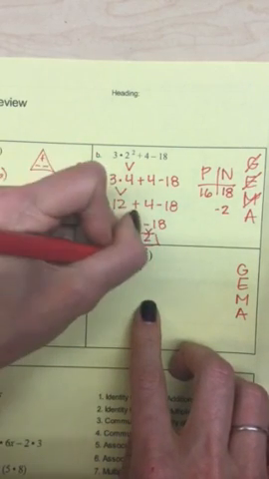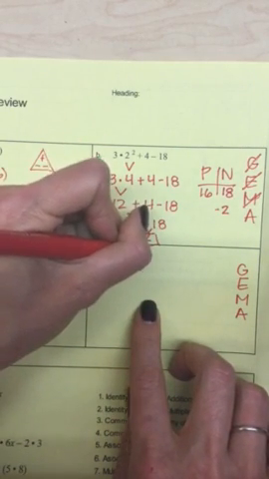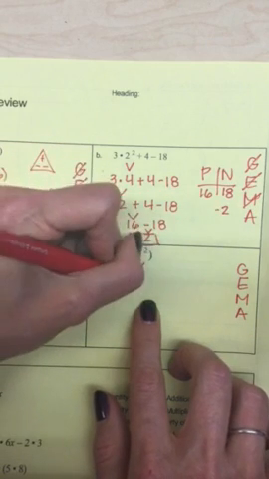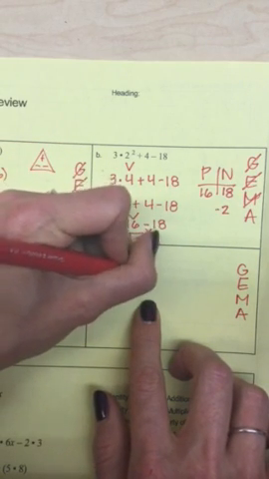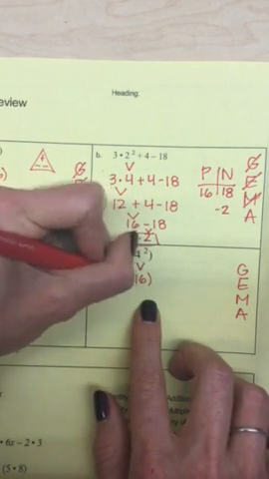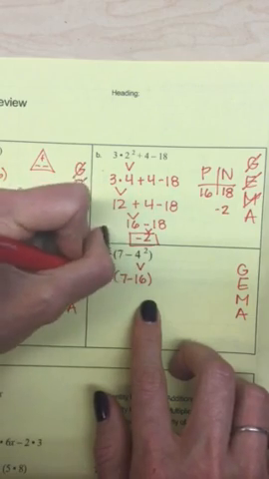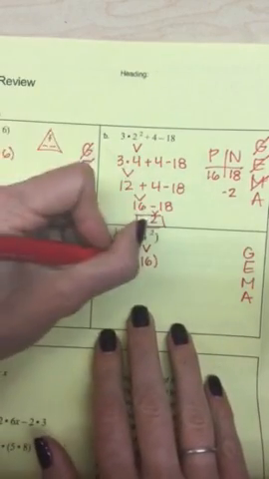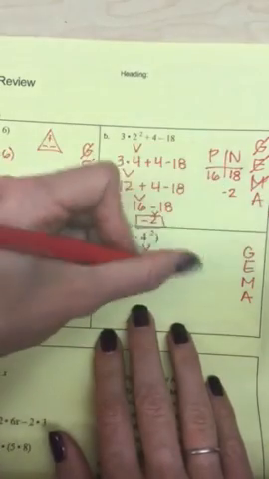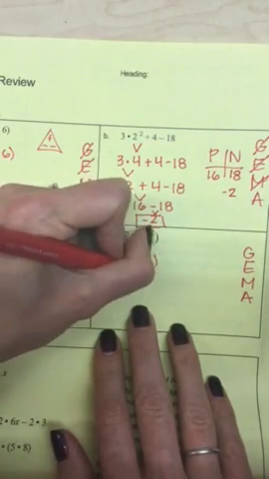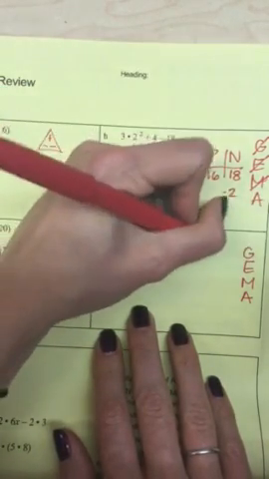4 to the second power means that I'm doing 4 times itself 2 times. So 4 times 4 is 16. Going to bring down everything else. 7 minus 16 times 1/3. All right, I still have to finish up what's in my group first. So I'm going to look at my group, and I have 7 minus 16.